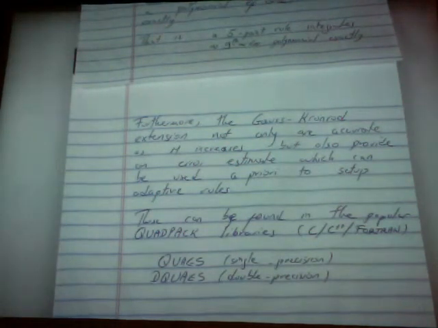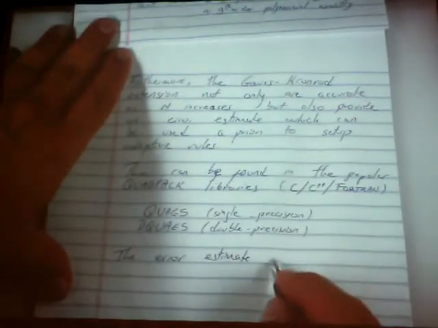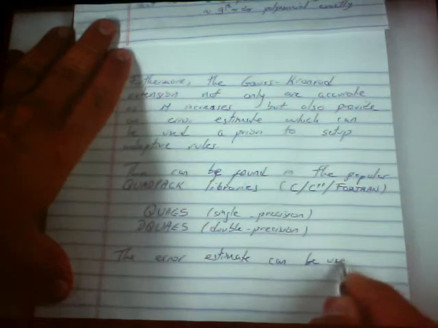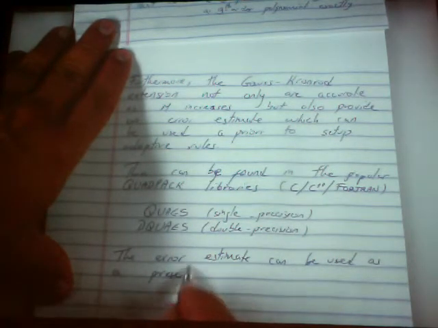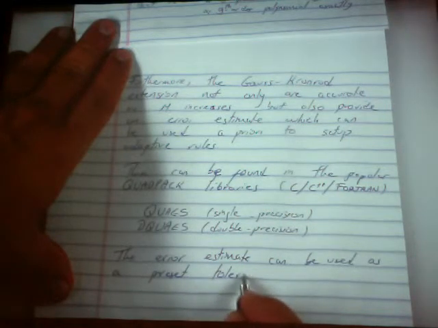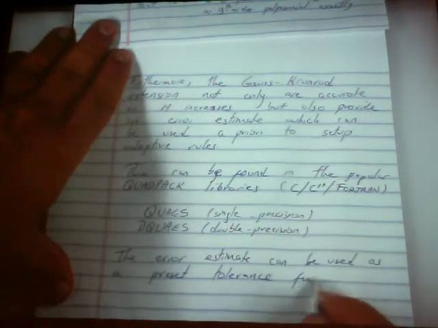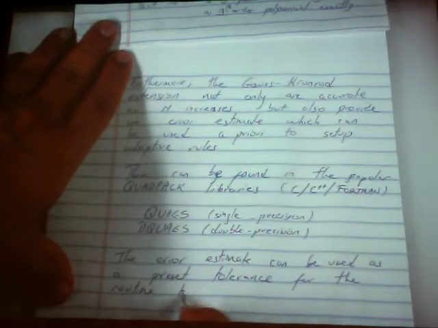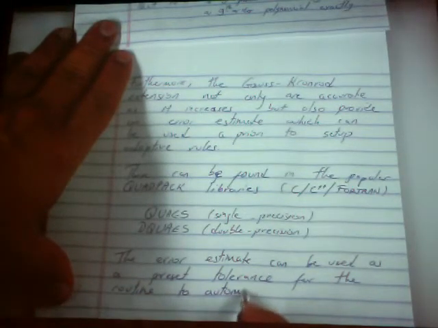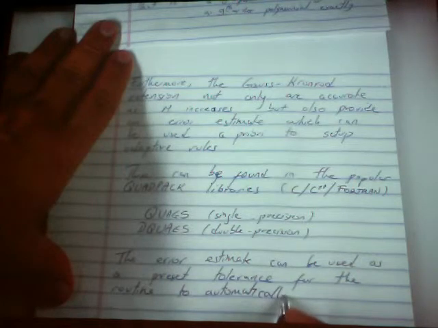So the error estimate can be used as a preset tolerance for the routine to automatically adapt.